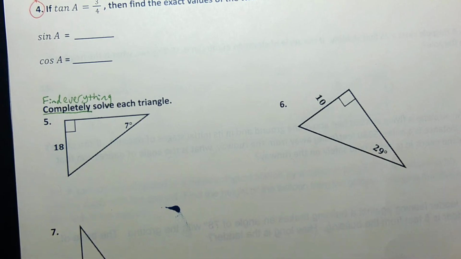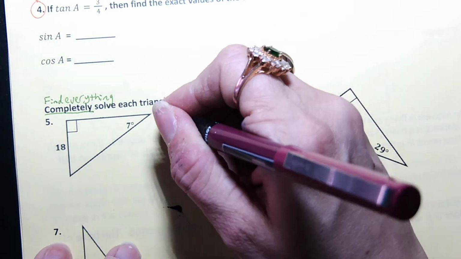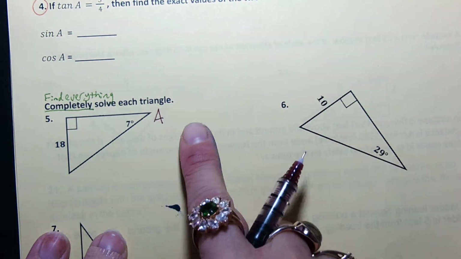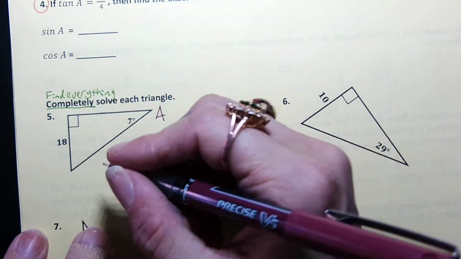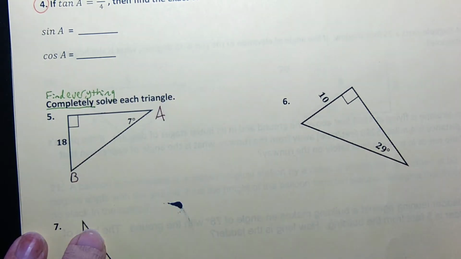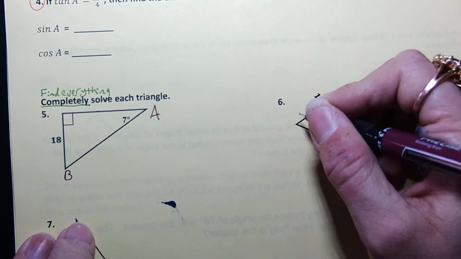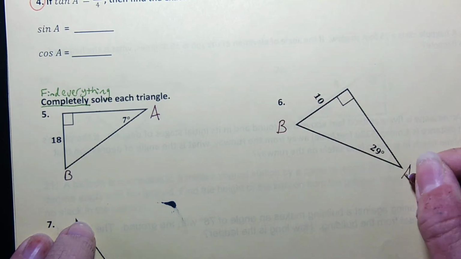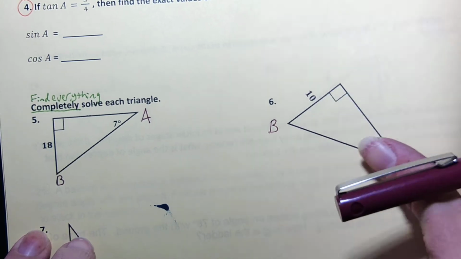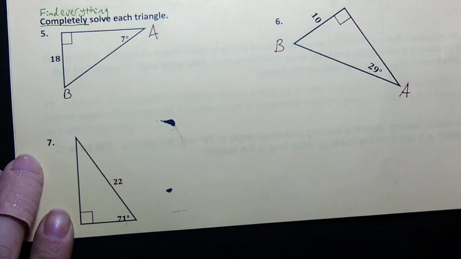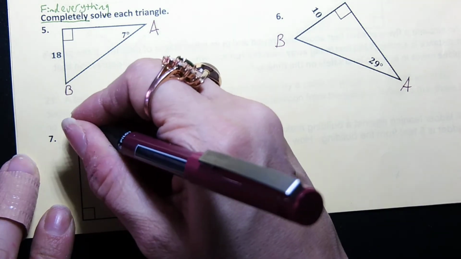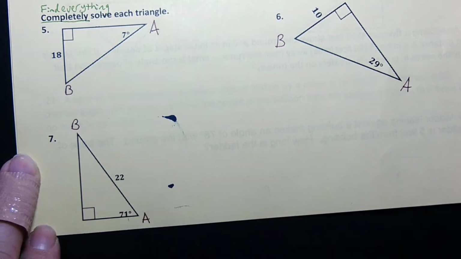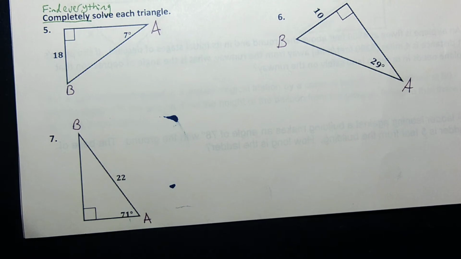So I want you to start by putting A as the angle on the right side, and B as the angle on the bottom. Then on number 6, B as the left angle, A as the right angle. And then on number 7, let's do B on the top and A on the bottom. That's just going to make checking a little bit easier for you, and on the test they will be labeled.